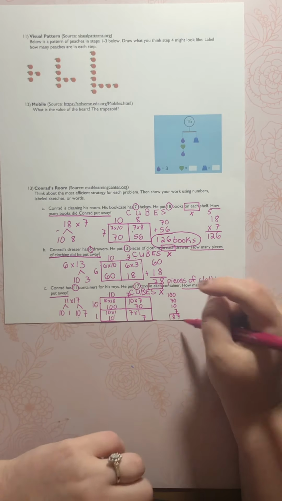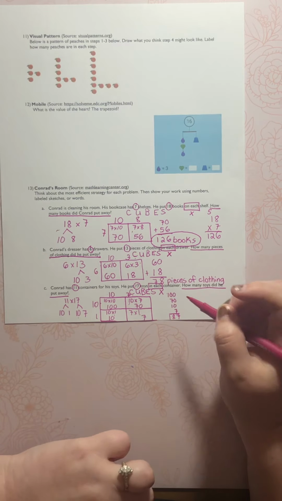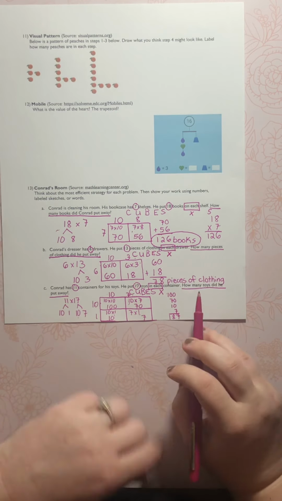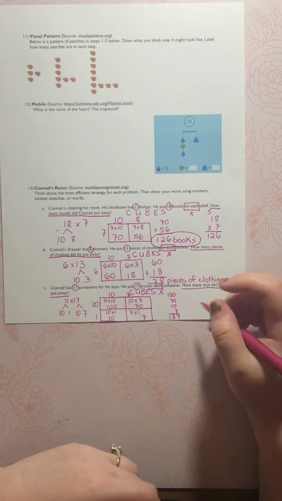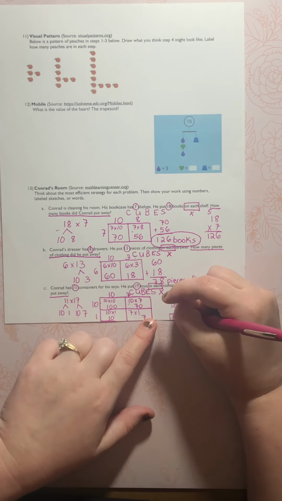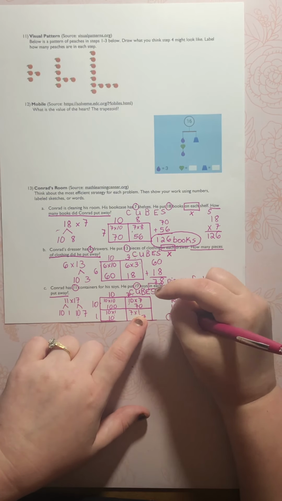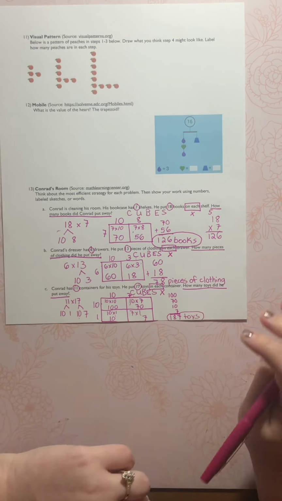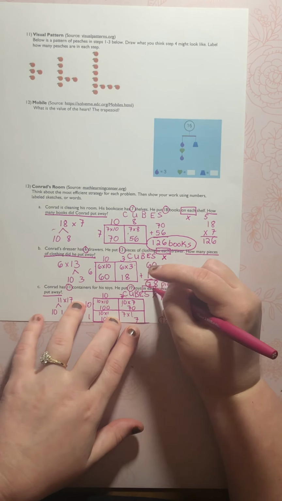Now, once again, I'm not done. I have 187, but I am forgetting my label. So let's go back to my question. How many toys did he put away? So my answer would be 187 toys. And of course, we are circling our answer so that we know that we are finished with the problem. I forgot to circle that one up there.